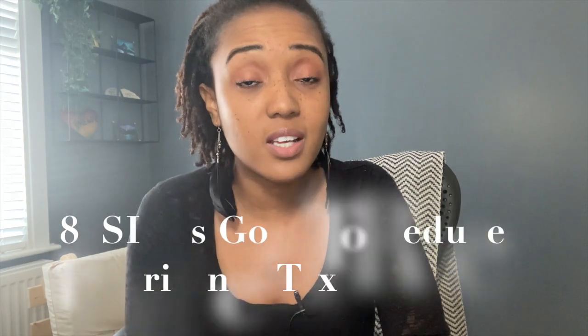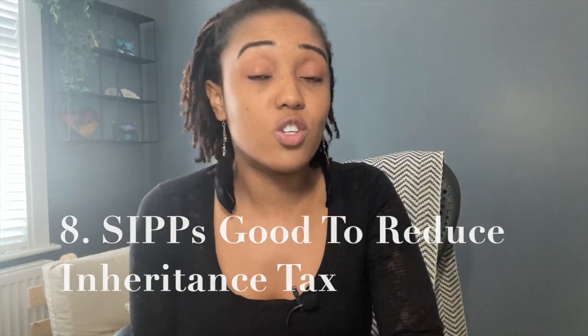And lastly, SIPPs are not subject to inheritance tax for anyone who dies under the age of 75. So if you had a lot of money in your SIPP and were to sadly pass away before you hit the age of 75, then your beneficiaries could receive the money that's within your SIPP without having to pay any inheritance tax.